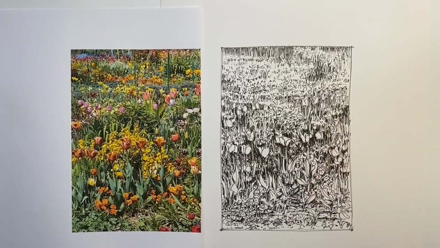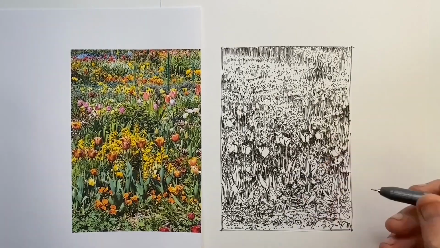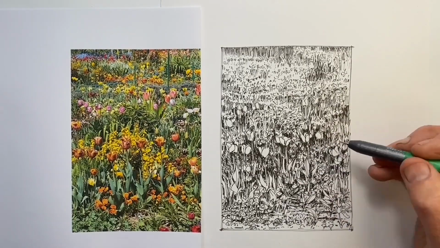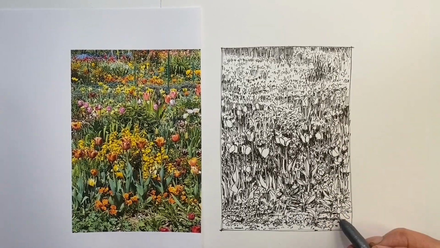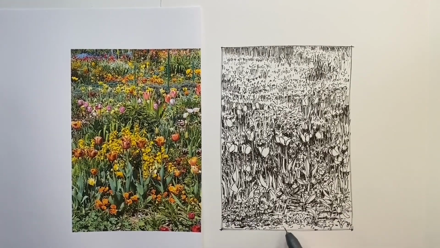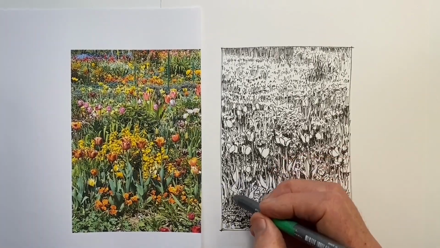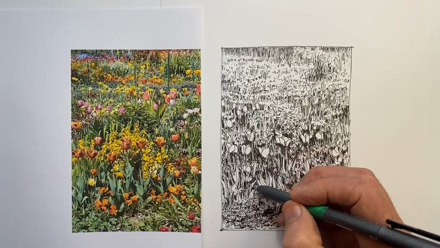So add in more value, darkening more things, creating a greater sense of cohesion, I think, in this lower section than I had in the first 60 minutes of drawing with this additional 15 minutes. Sometimes it is worth coming back to something that we think we have finished. So why not give this a go yourself?